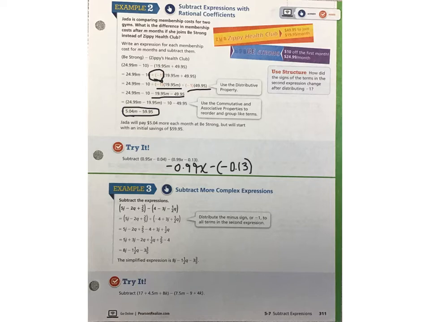Okay, so again, the first expression doesn't change. But now you can combine your like terms. So try that and come back and check your answer. All right, check your answer to that try it. And then when you're ready, go down and take a look at example 3.